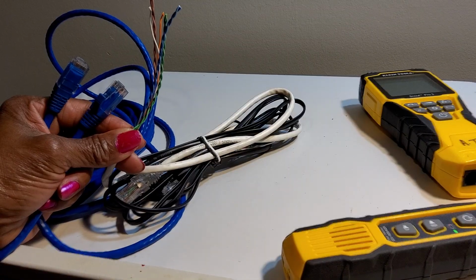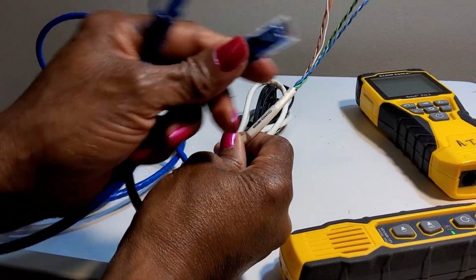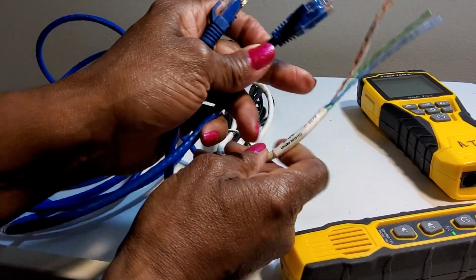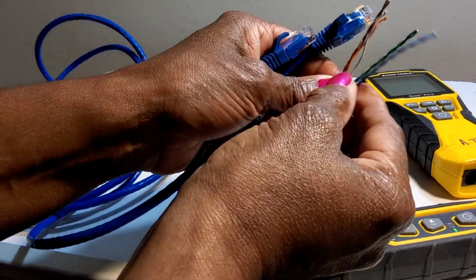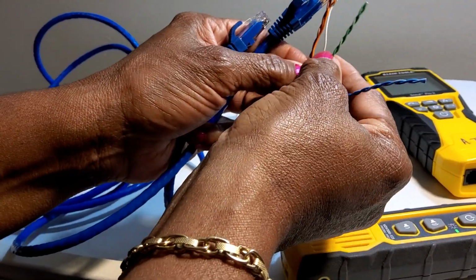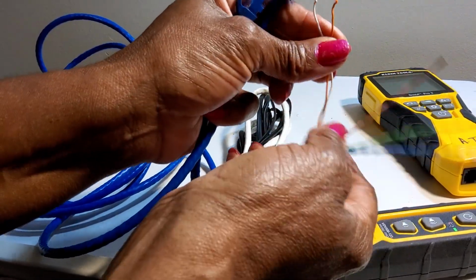And I was telling you that each network cable, which is the same thing, but it doesn't have this RJ45 crimped on it yet, has 4 pairs. This is a pair. This is the blue pair. This is the green pair. This is the brown pair, and this is the orange pair.